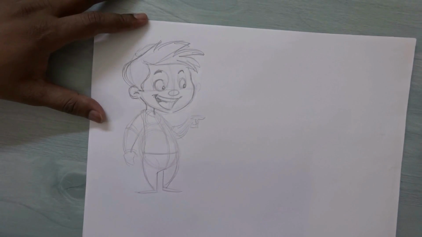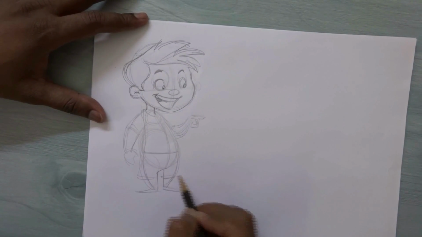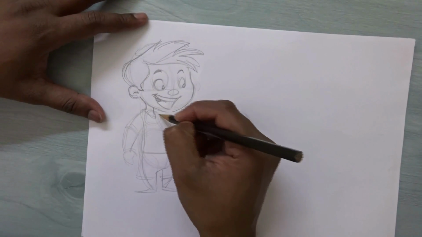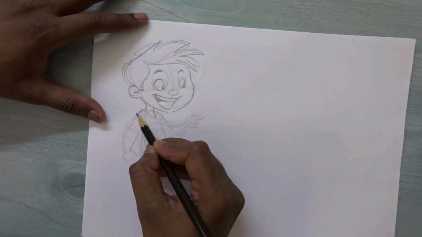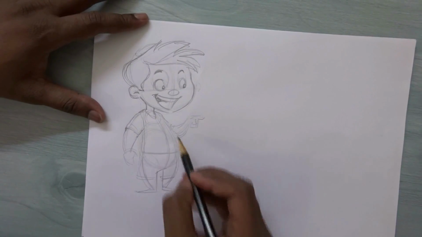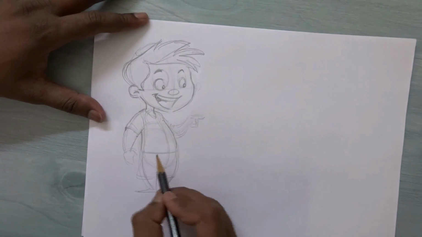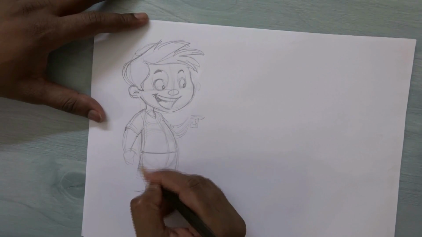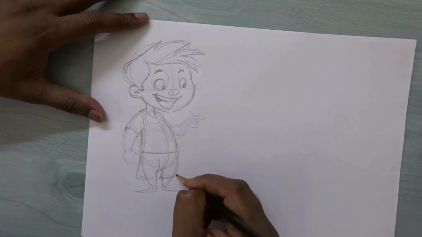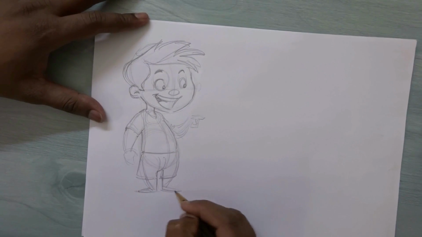So here is the character. The rough outline is ready. If I want to make him wear shorts, I can make it over here. The necessary things you can do over here. If there are any lines you are not confident about, then you can do the necessary changes over here too, because this is not the final thing you're doing. So it's just the rough.